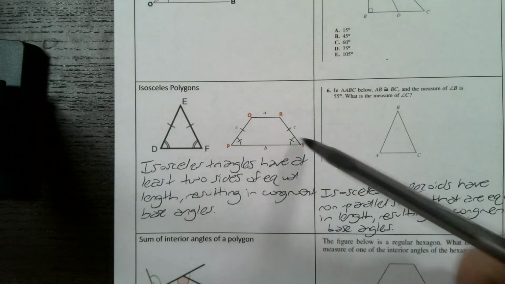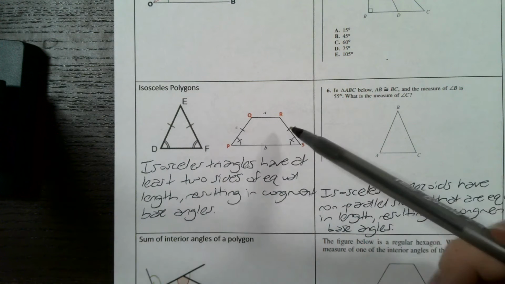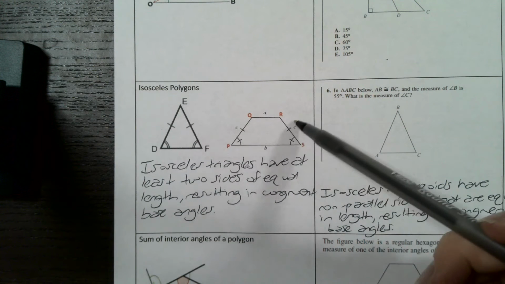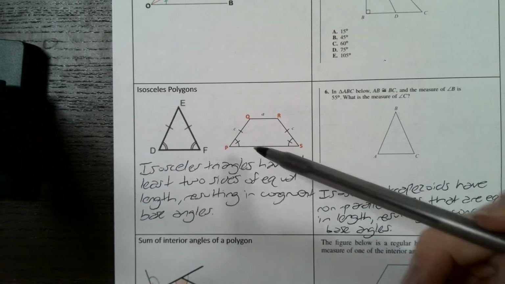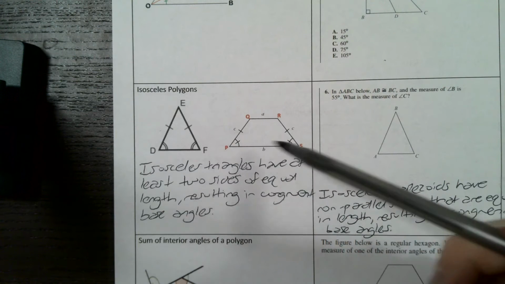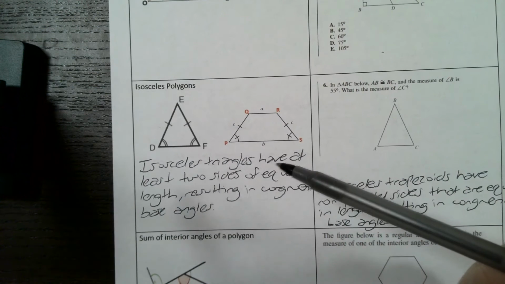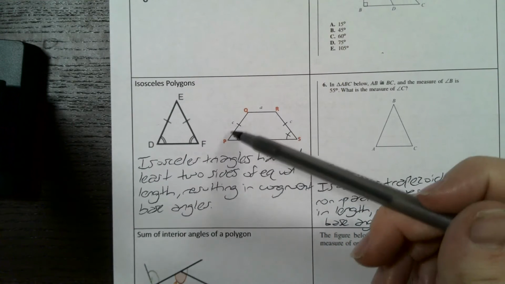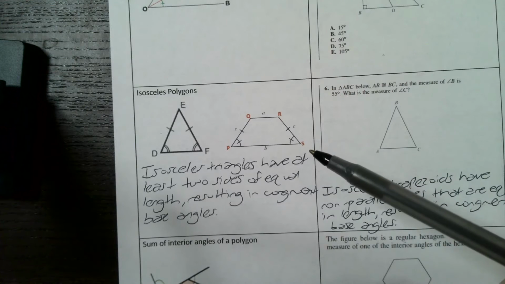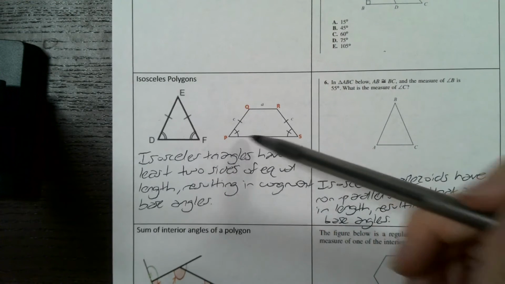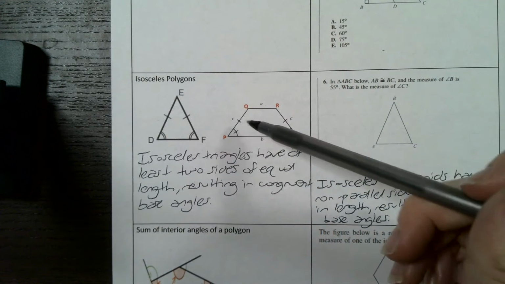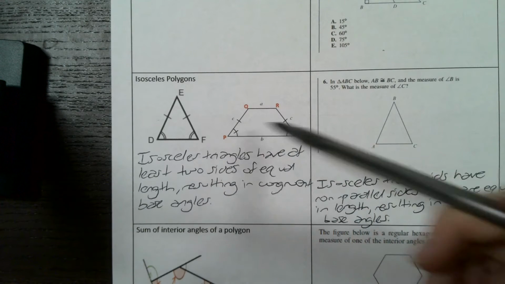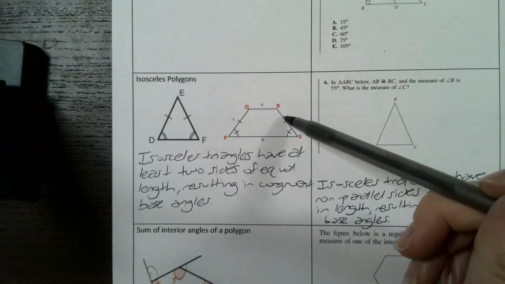So if we take a look at our diagram here, for a trapezoid, we see these two sides are not parallel. These tick marks tell us that they are congruent. That results in these congruent base angles. The base angles are the angles when it's sitting down like this. So these are the two angles that would be touching the ground if you sat this down on the ground. So these are the base angles. You can also think of them as the angles that are opposite your congruent sides.